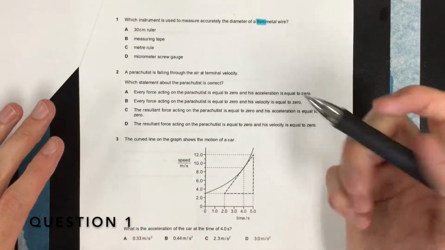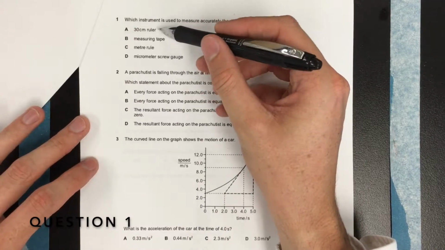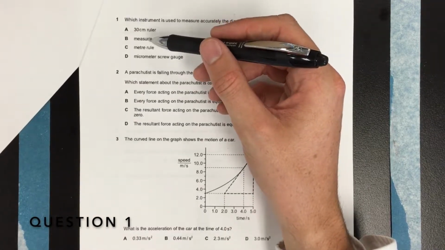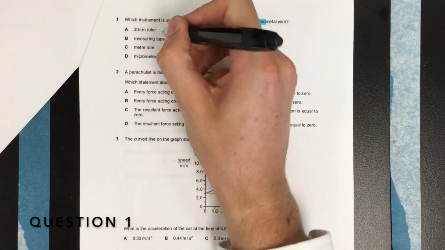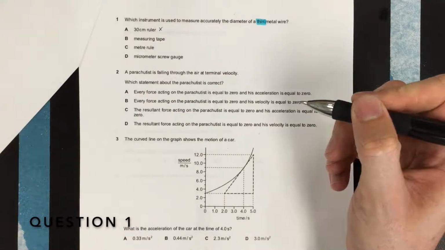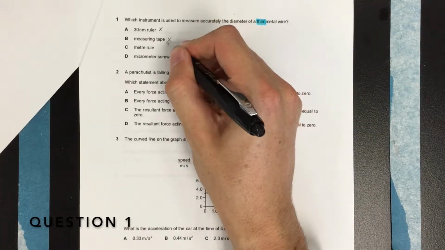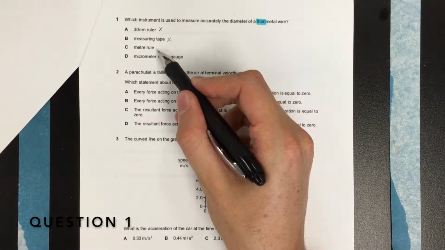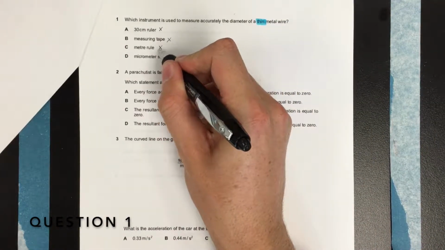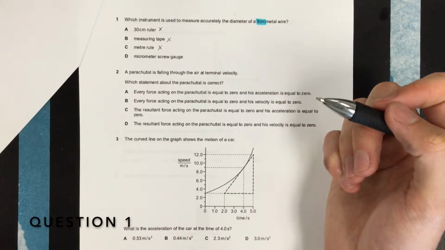So what we can start doing now is go through the options and work out which one is the most appropriate. A 30 centimeter ruler goes down to about millimeters, but we've just said that a thin wire is probably smaller than millimeters, so that's not going to be the right answer. A measuring tape tends to go to millimeters if you're lucky. It's probably bigger, centimeters or half centimeters. So again, that's too big. A meter ruler is going to be in centimeters and millimeters as well, so that is too big. So the final one, by process of elimination, I already know is the correct one.